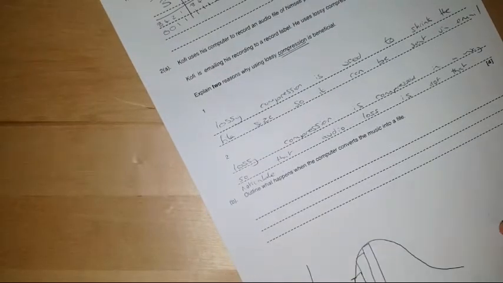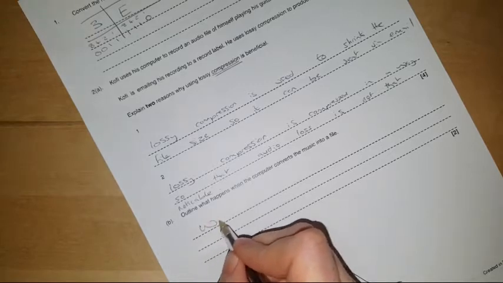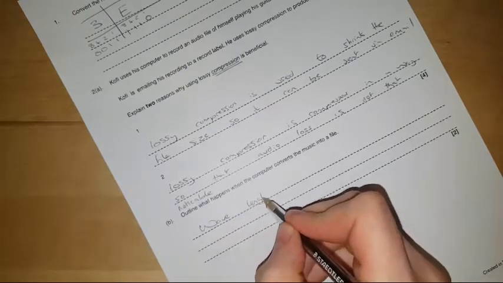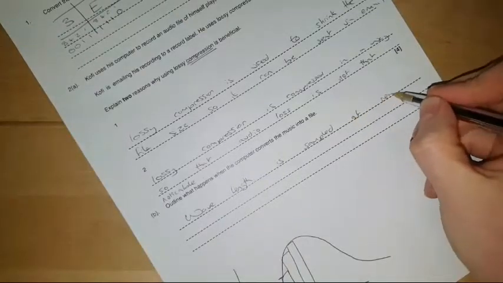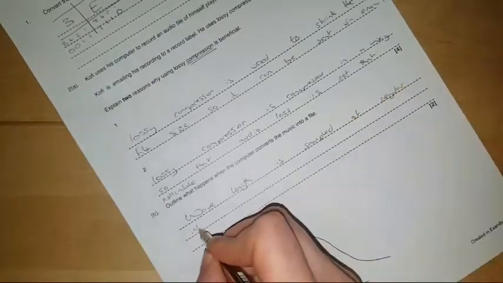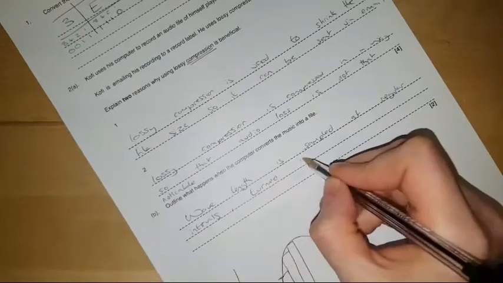So what you would say for this, which is a 2-mark question, is first of all that the wavelength is sampled, because that's your keyword. Every one of these is a sample. The wavelength is sampled at regular intervals, and then that is turned into binary.